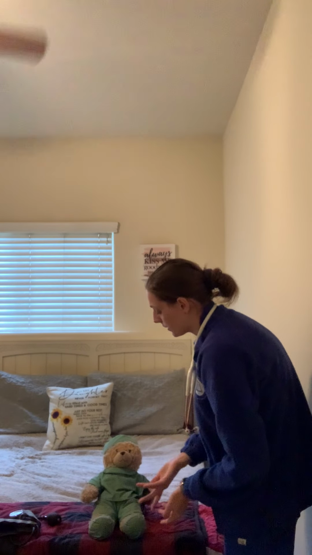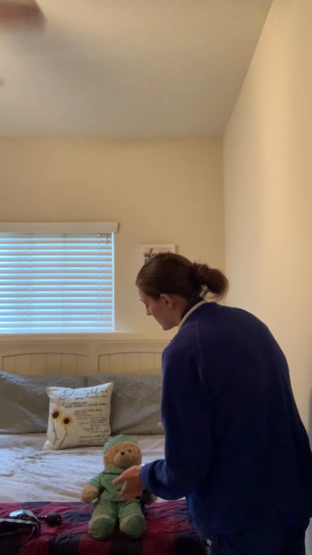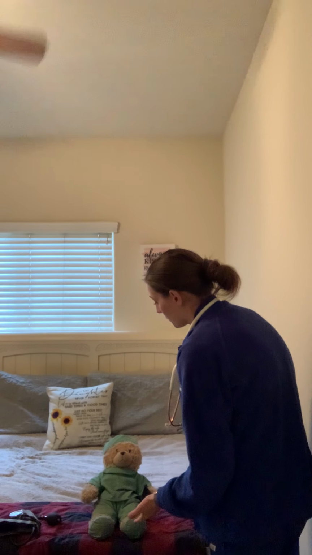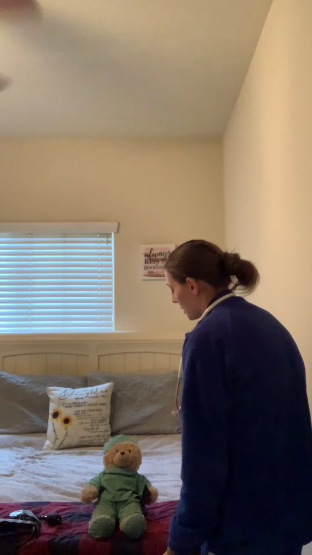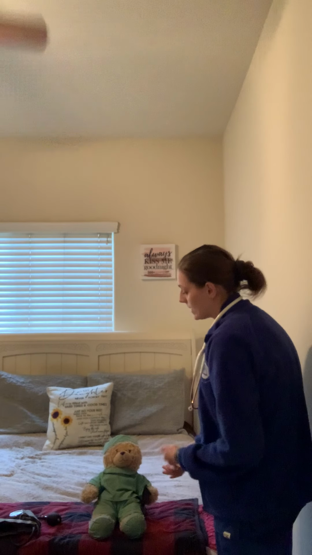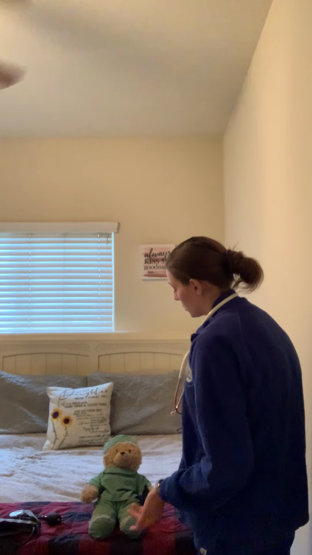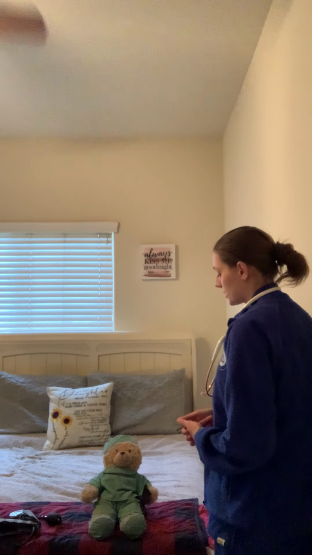I would also check if he had a Foley catheter just to make sure that that's intact and that it's working properly. He does not have a Foley catheter. He told me that he's been able to urinate without any difficulty or pain, so that's good.